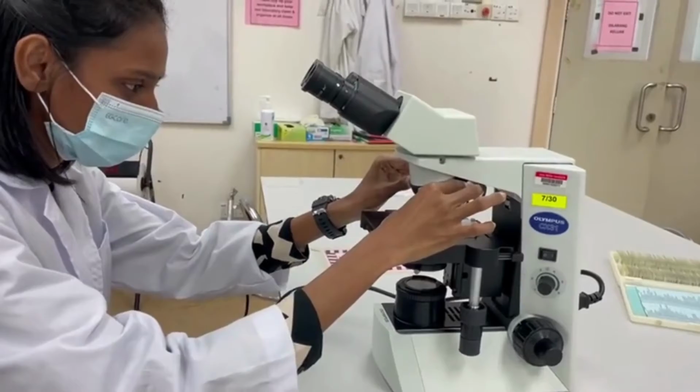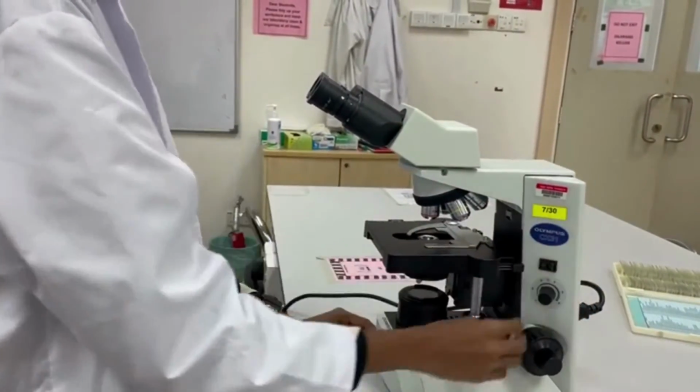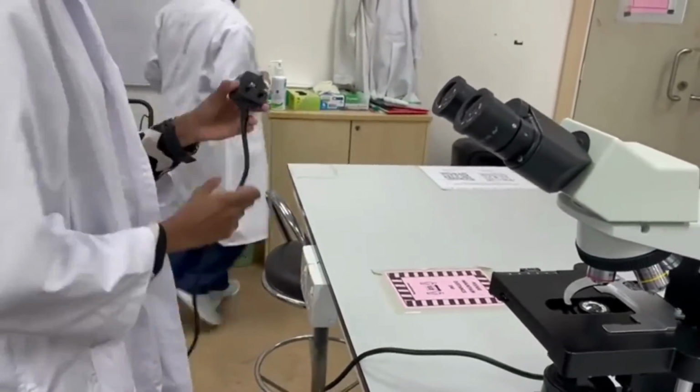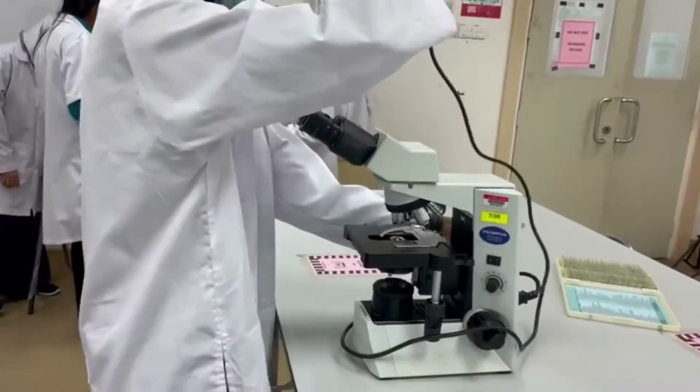First, make sure the scanning objective lens, which is the 4 times objective lens, is placed back at the center of the stage. Then turn off the light switch. Turn off the power. Tie the power cord cable below the body arm of the microscope.